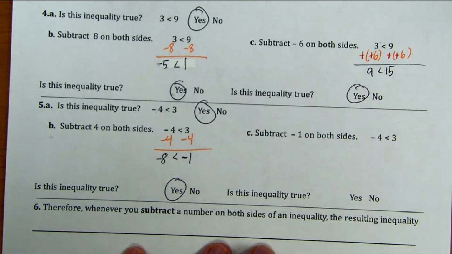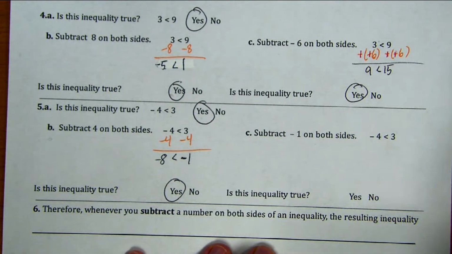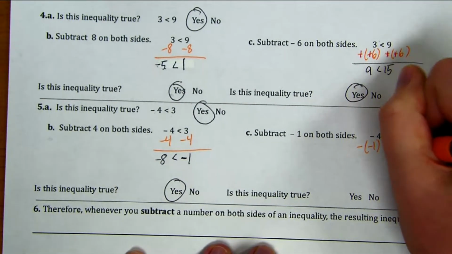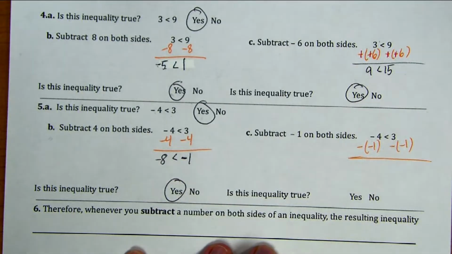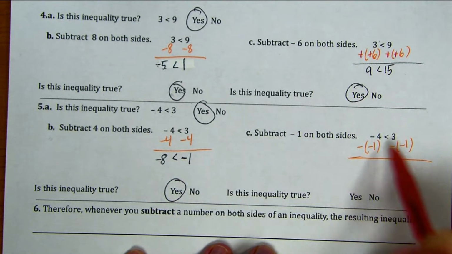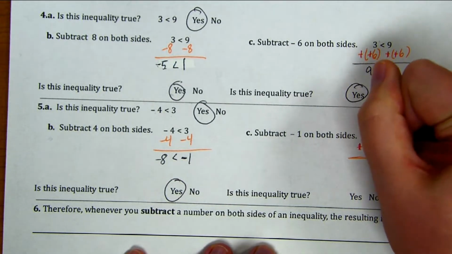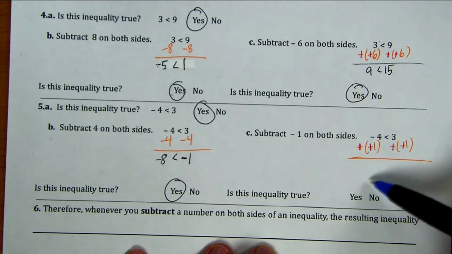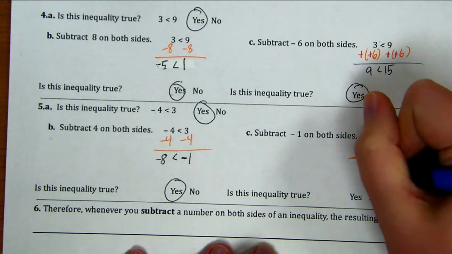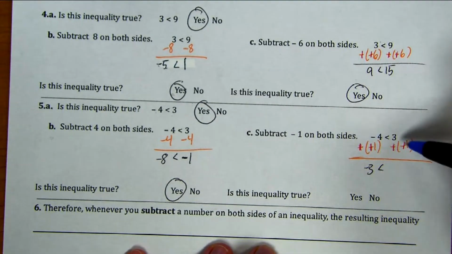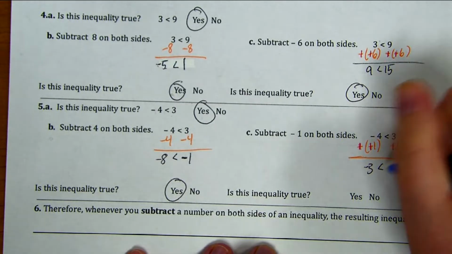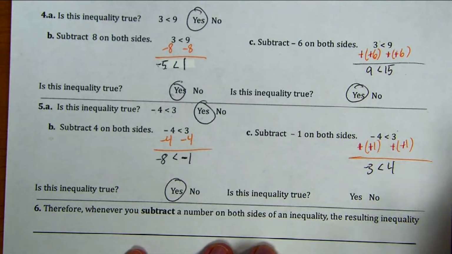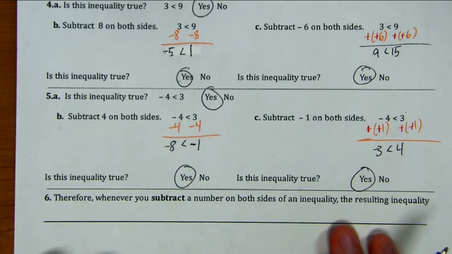And for our last example, we're subtracting negative 1 on both sides, so minus negative 1 and minus negative 1. Now again, subtracting by a negative is the same thing as adding the opposite, so adding positive 1, and also over here. So we can rewrite this. Now we have negative 4 plus 1, that will give us negative 3. And 3 plus 1 is 4. So is it true that negative 3 is less than 4? Yeah, that's true. A negative number is always smaller than a positive number.